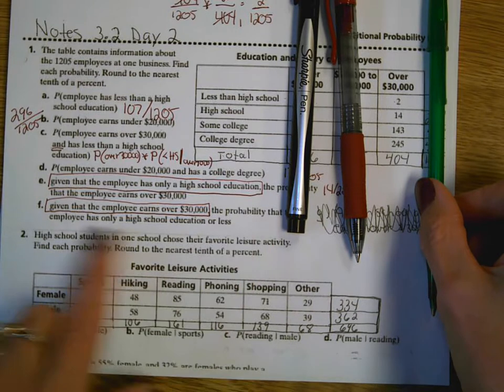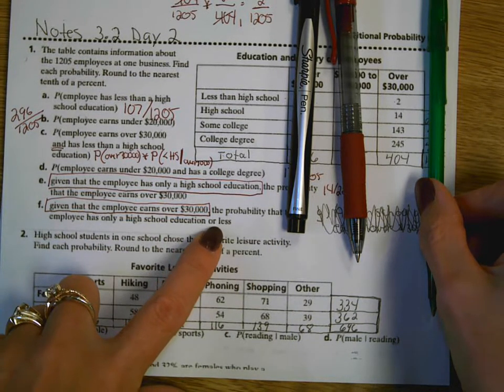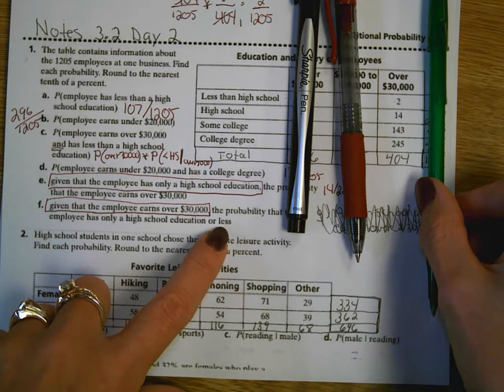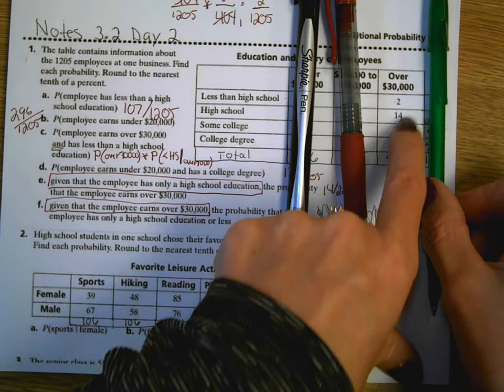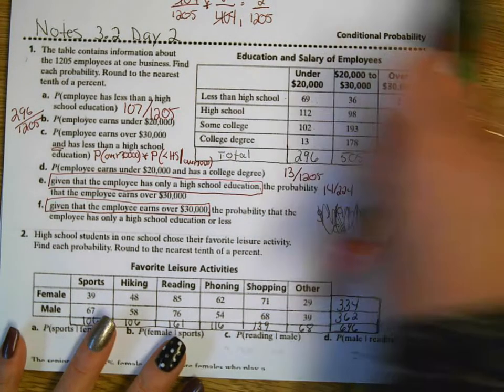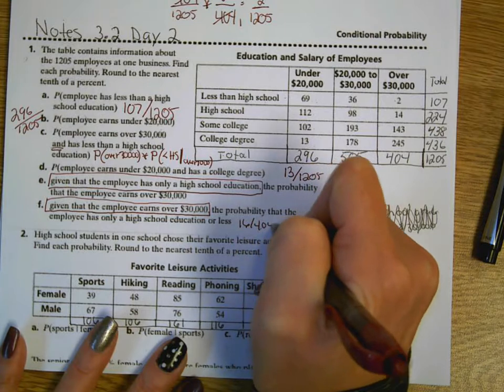Find the probability that the employee has only a high school education or less. So I got two groups here, high school education or less than a high school education. So that's these two. That would be 16 out of 404. So 16 out of 404.